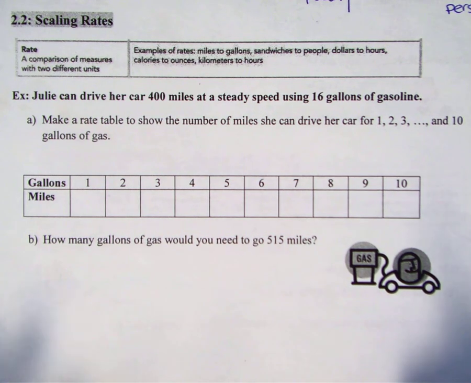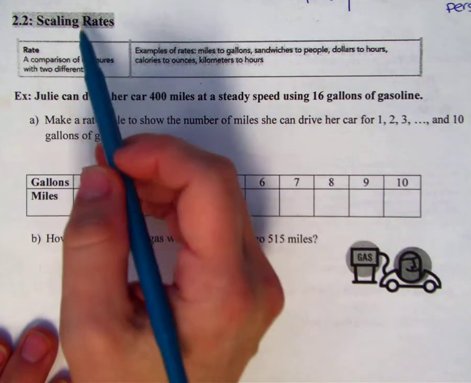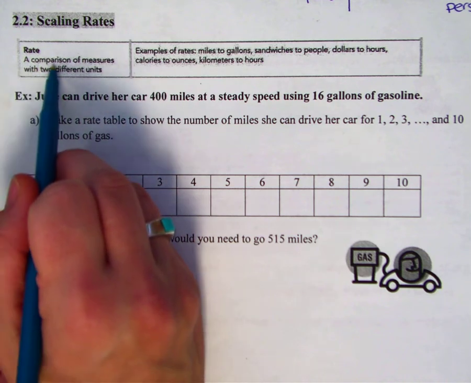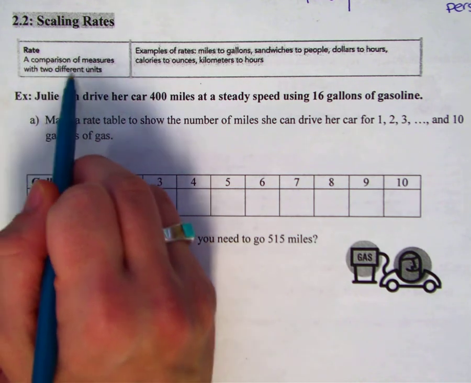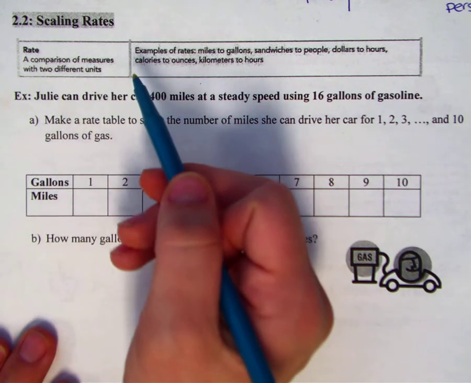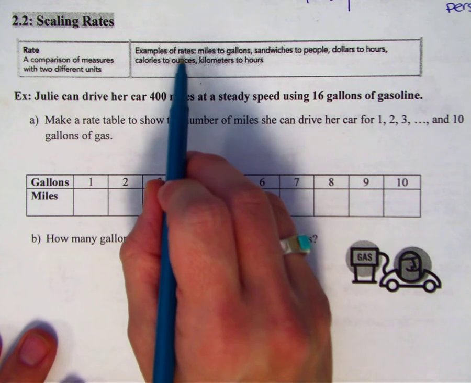All right, class, now we're going to do our notes on lesson 2.2, which is scaling rates. So we're going to talk about today, what is a rate? A rate is a comparison of measures with two different units. So if you look at two different things that we're measuring that have different units and you compare them, that's a rate. There are millions of examples you can come up with for rates.